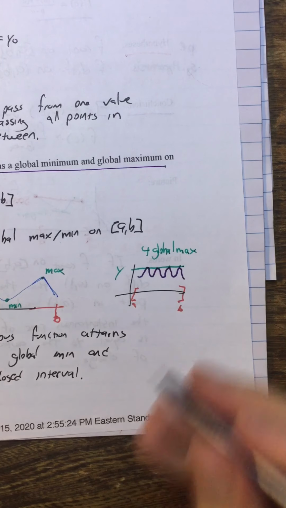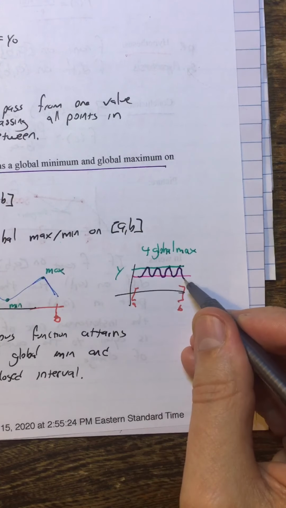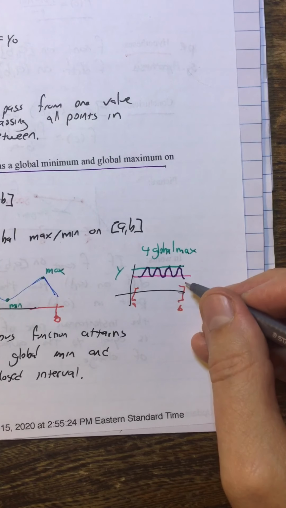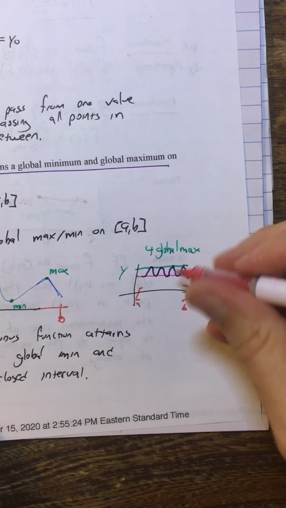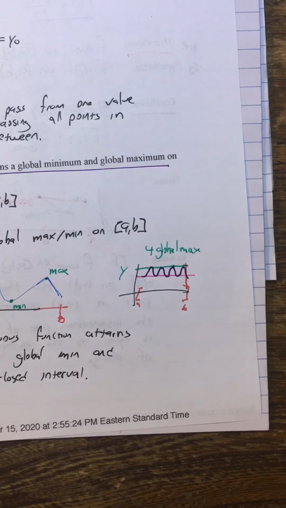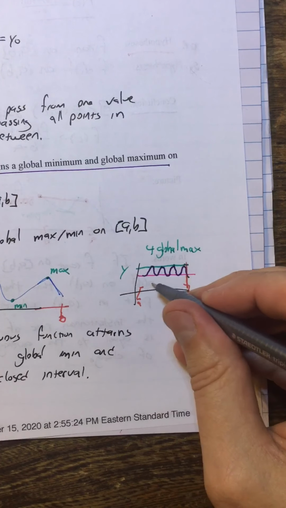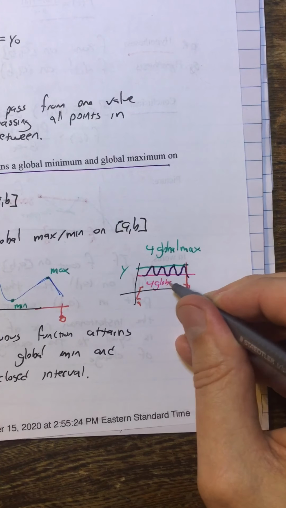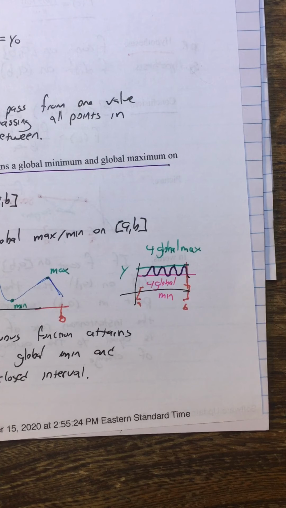Same with the mins. Here we have 1, 2, 3, 4, 5 global mins. Well, this point throws a monkey wrench in the works, because then this is the global min and none of these are. But let's say the interval ends right there. Then you have 4 global mins. So just to give you the idea that there isn't necessarily just one global max or global min.